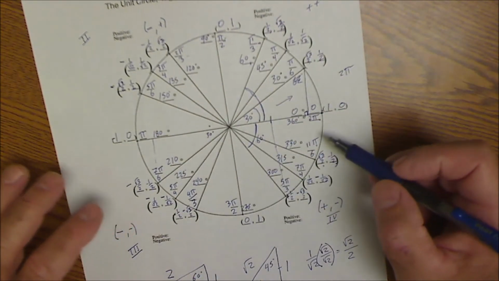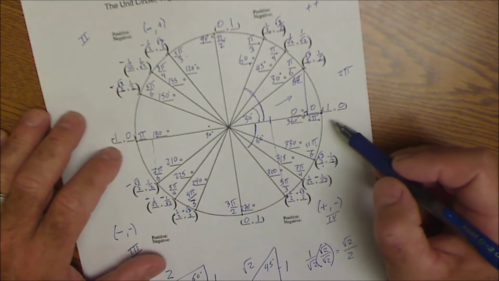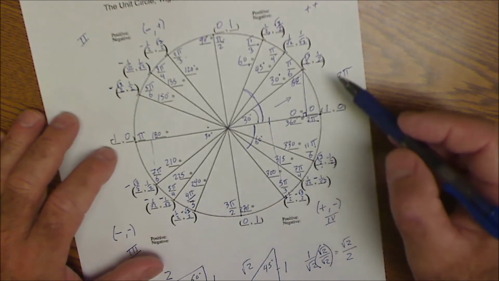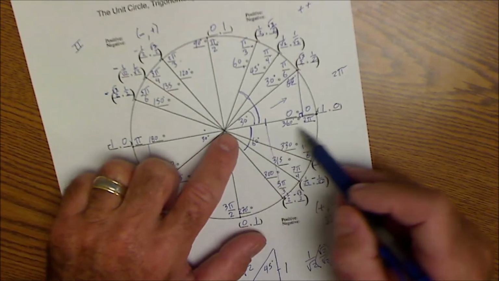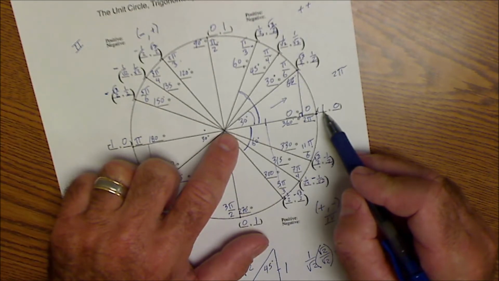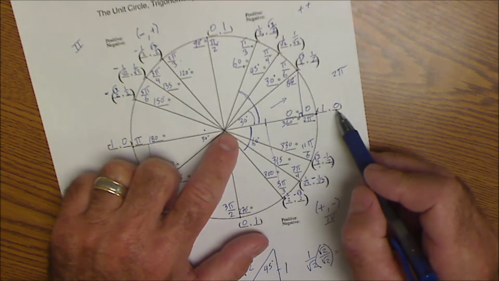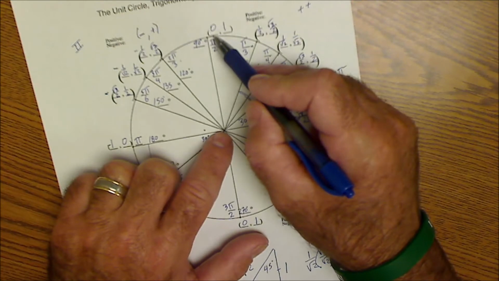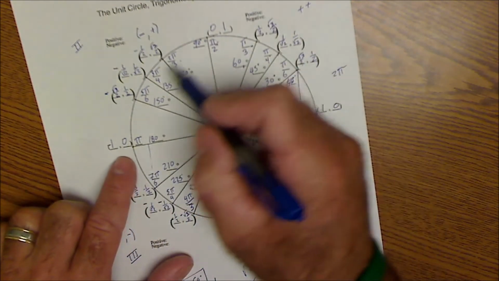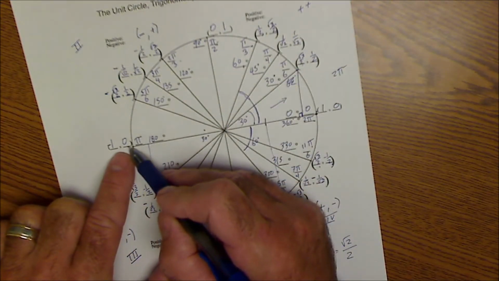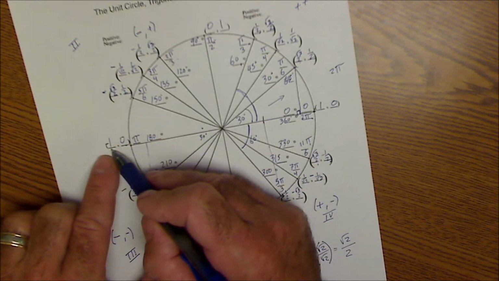And lastly, the hardest ones, I guess, are the imaginary triangles. But you have these coordinates here, so the cosine of 0 degrees is 1, the sine of 0, 0. Cosine of 90, 0. Sine of 180 would be 0. Cosine of 180 would be 1.